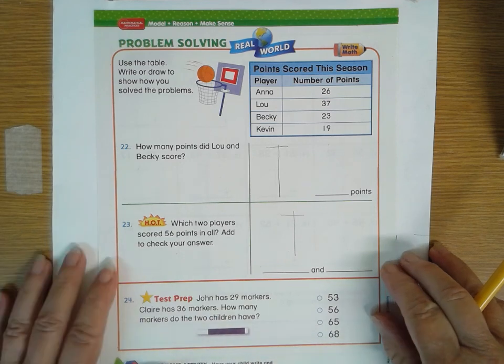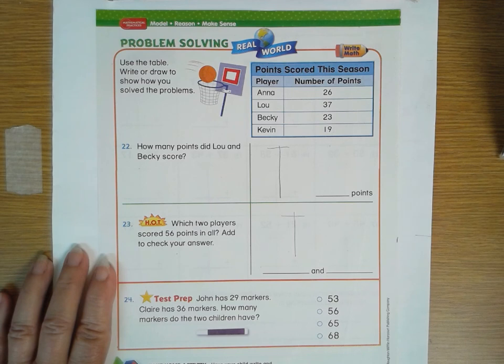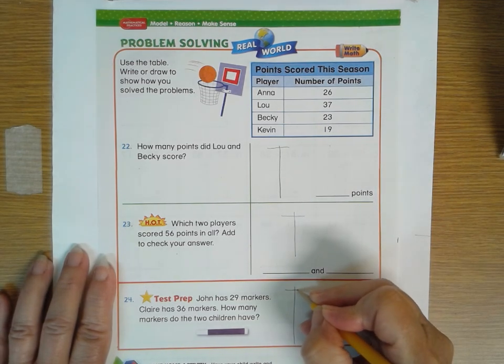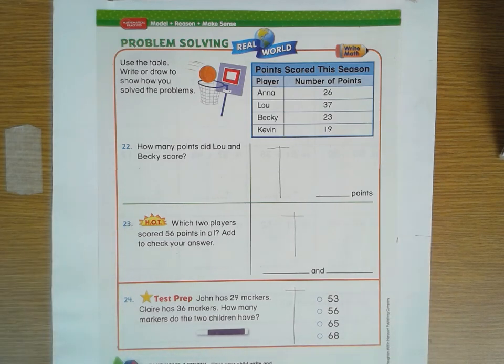And number 24, John has 29 markers. Claire has 36 markers. How many markers do the 2 children have? So they're looking for a total here. So you need to make a T. And John has 29 and Claire has 36. You need to find out how many that is in all. And when you have completed all of those, then you are done with your assignment.